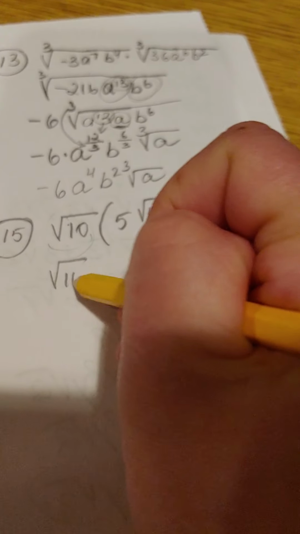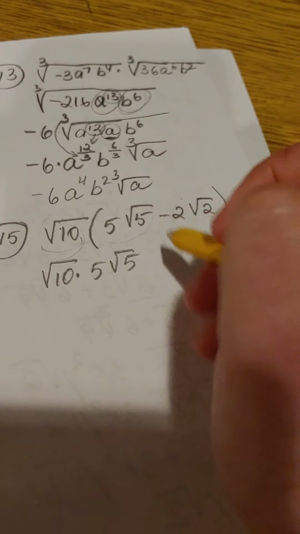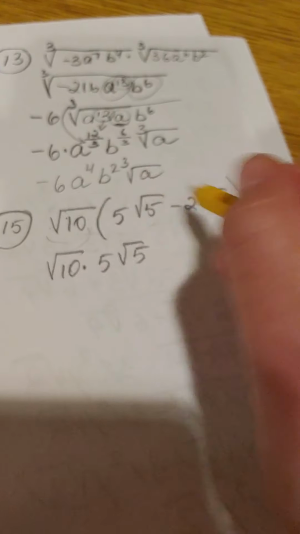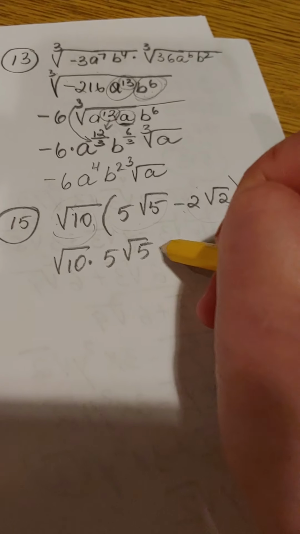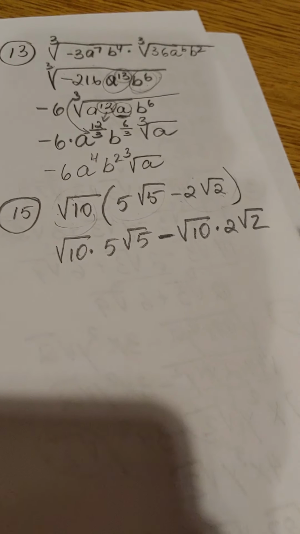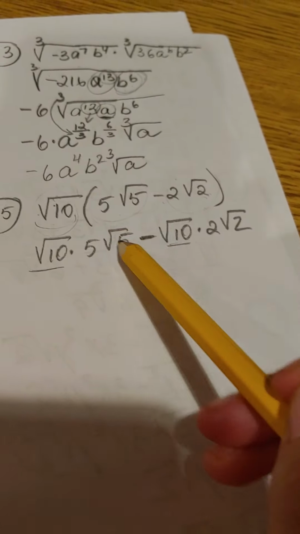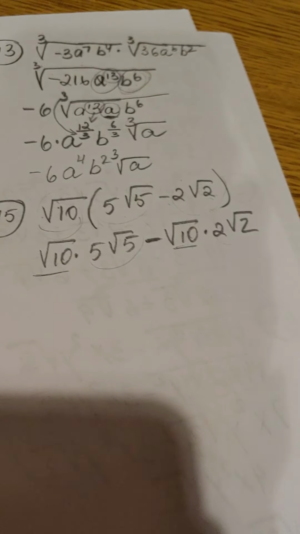Square root of 10 times 5 square root of 5, plus, positive times negative is going to be negative, so it's negative square root of 10 times 2 square root of 2. So again, we multiply this square root of 10 by the first and the second.